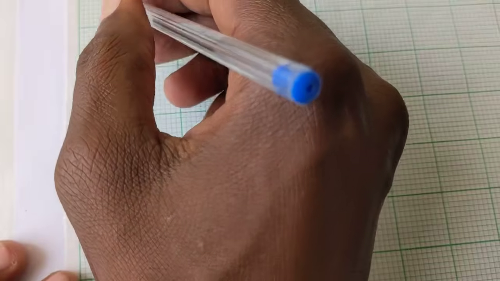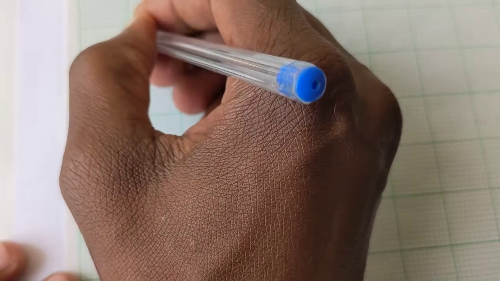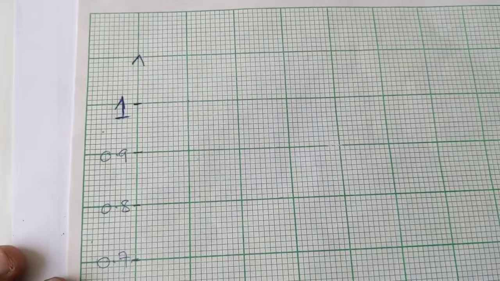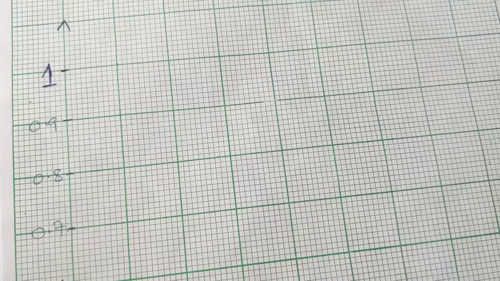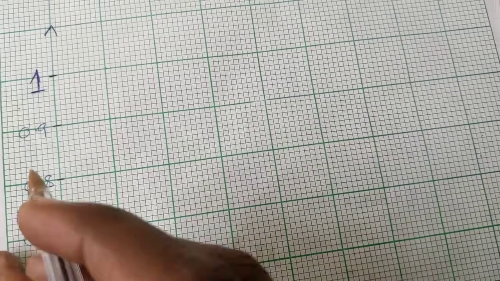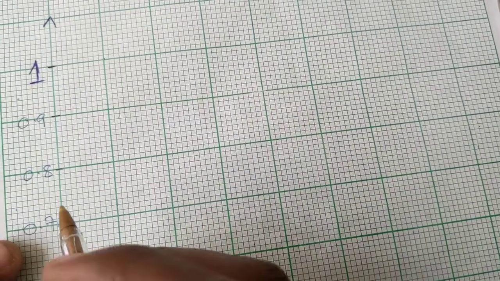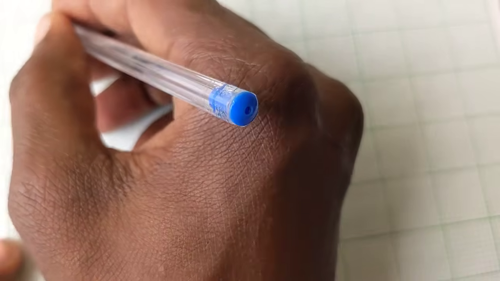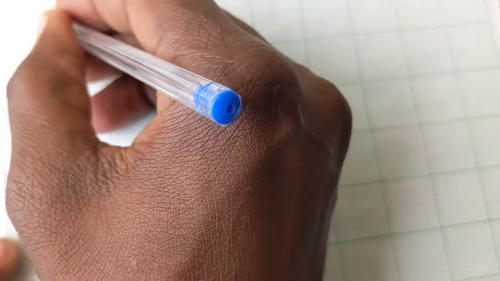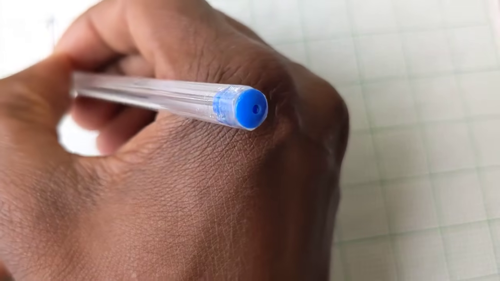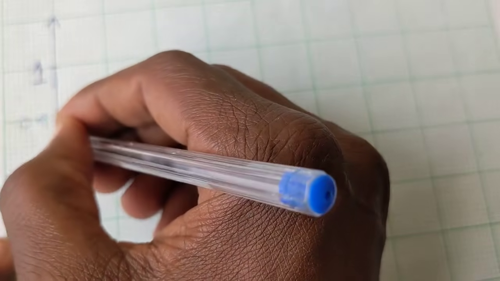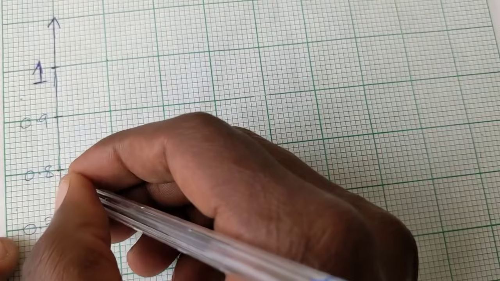So you can do this as you end, then you just come in. From there, use a ruler to connect this. I don't have a ruler, so I'll just do it this way, but you need to use a ruler.